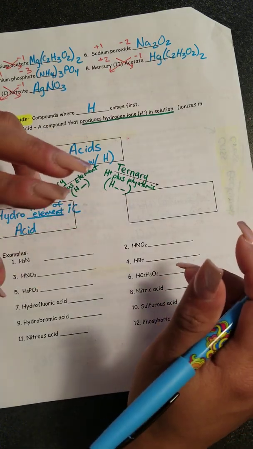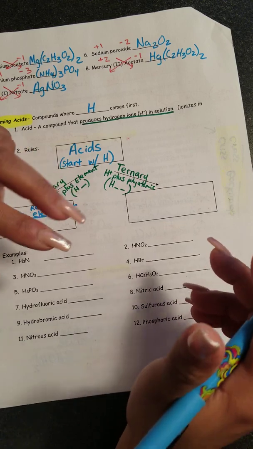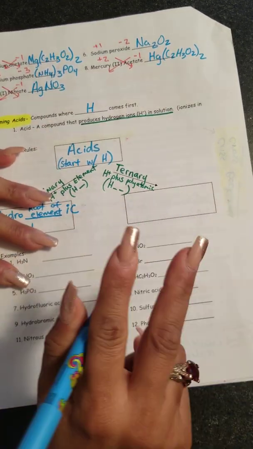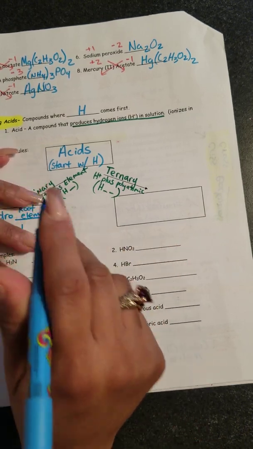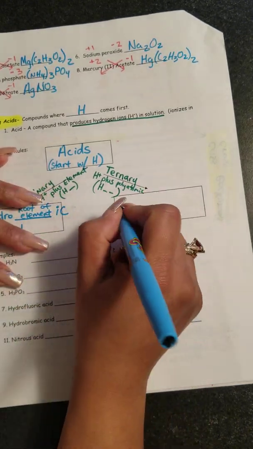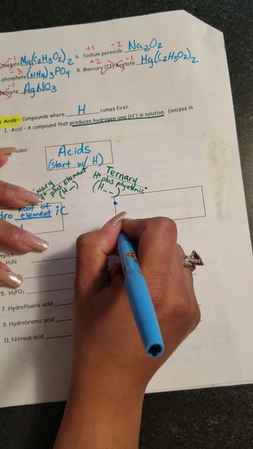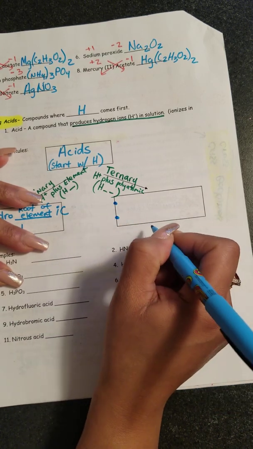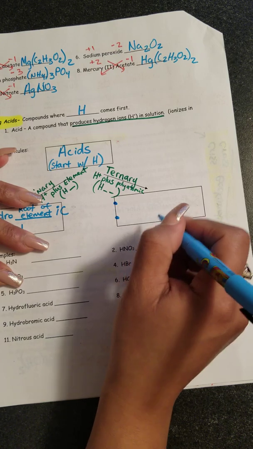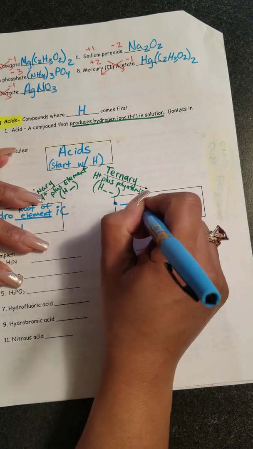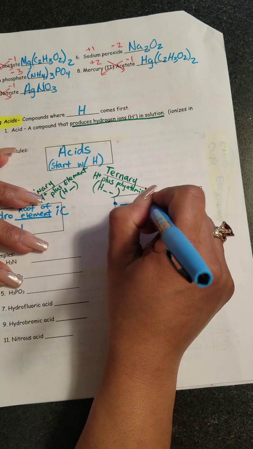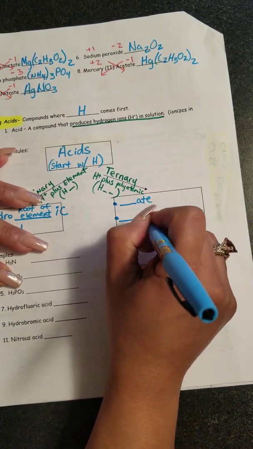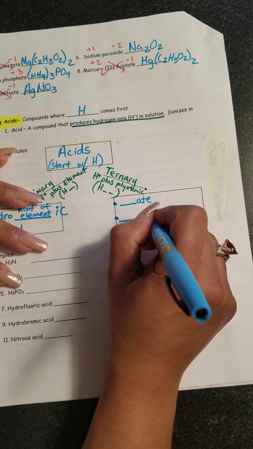It depends on the polyatomic. There's 2 types of polyatomics. If you go back to that polyatomic list, you're going to see it's either going to end in ATE or it's going to end in ITE.